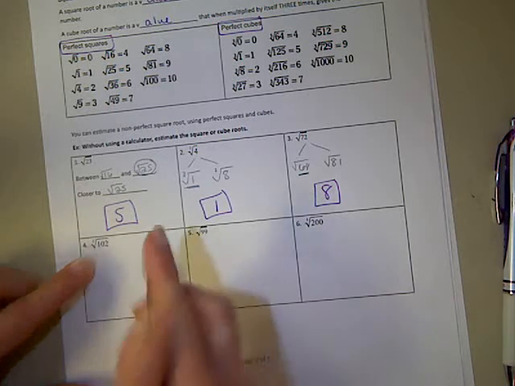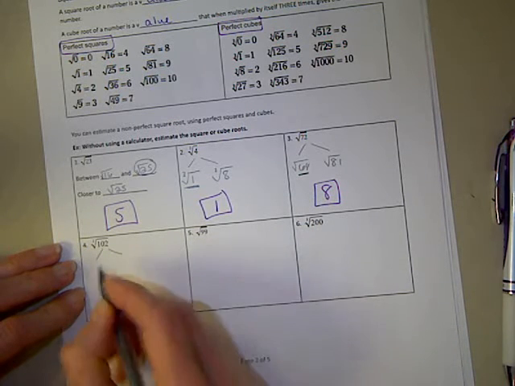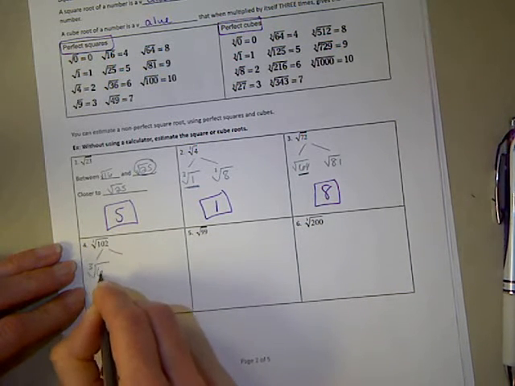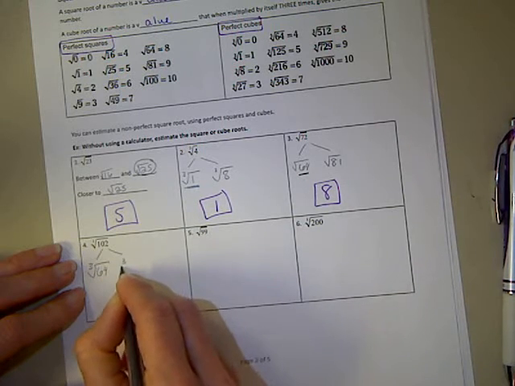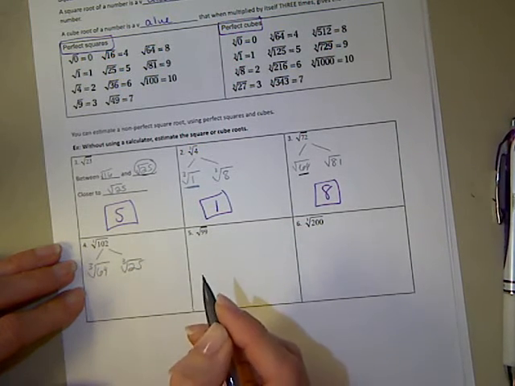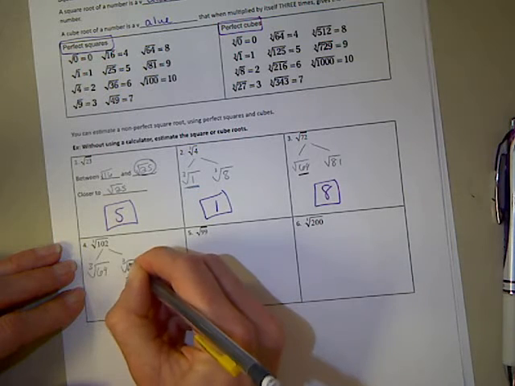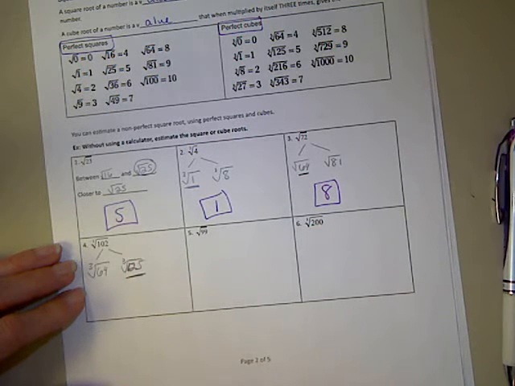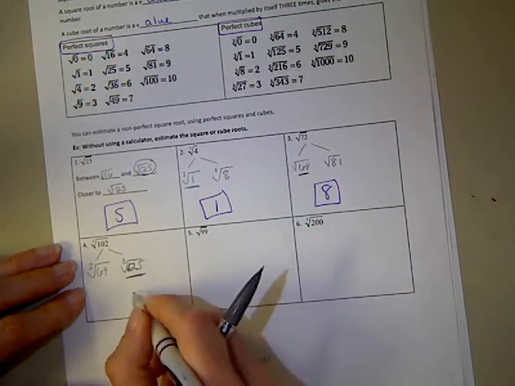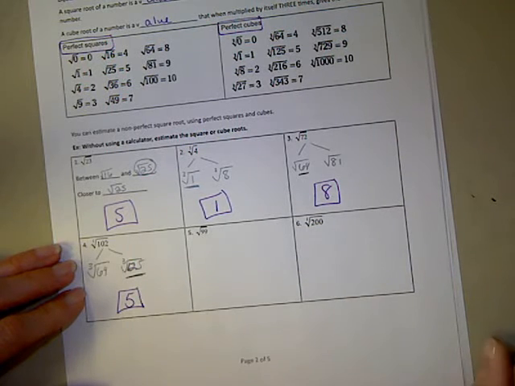Hopefully you're seeing how this is going. Pretty simple, actually. The cube root of 102 is between the cube root of 64 and 125. Which one is it closer to? It's closer to the 125, and the cube root of 125 is 5.